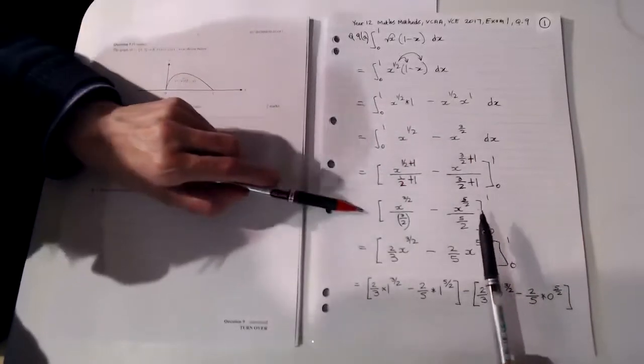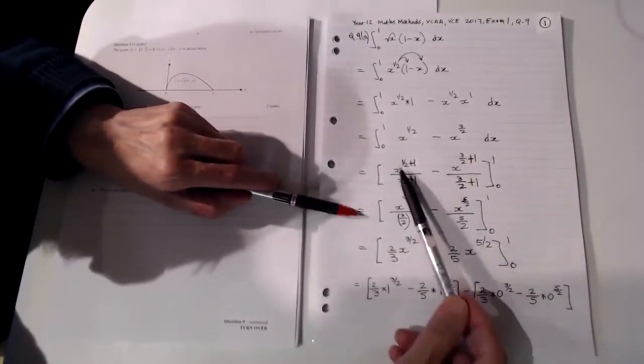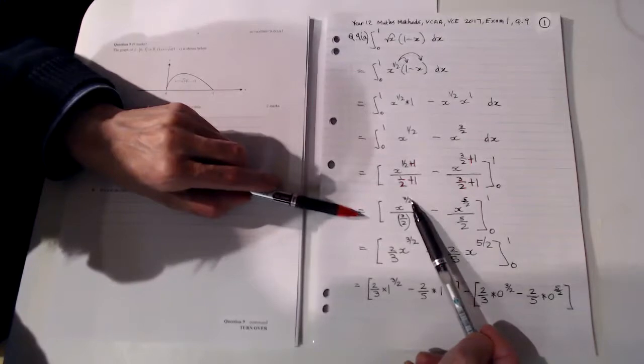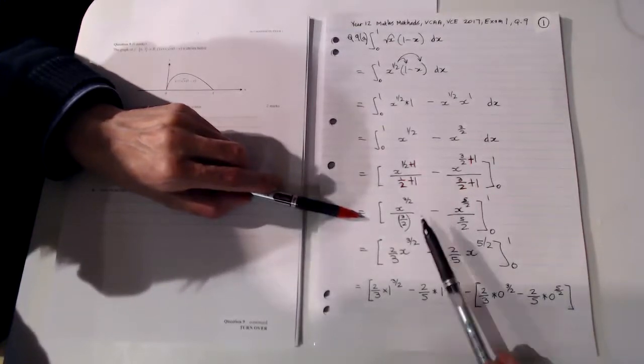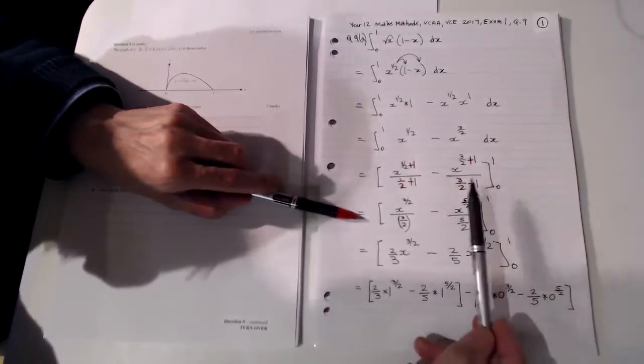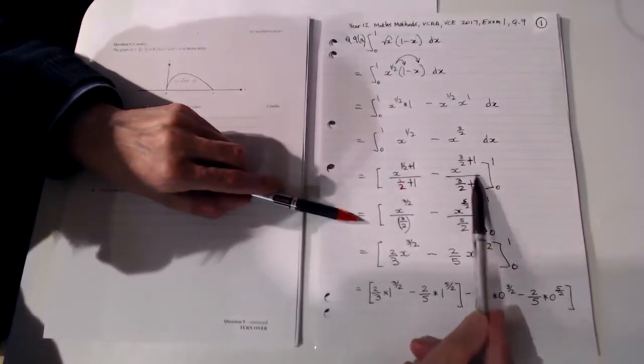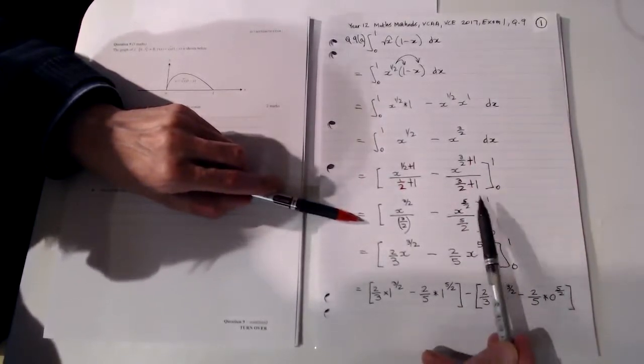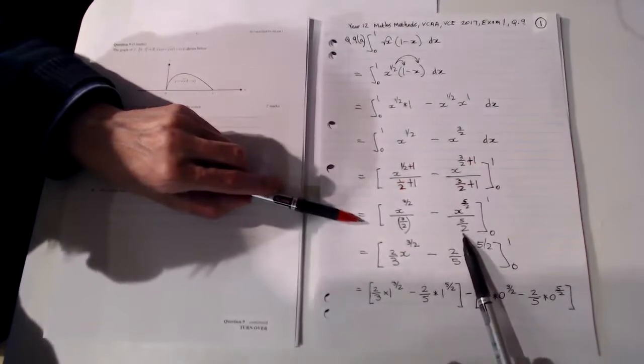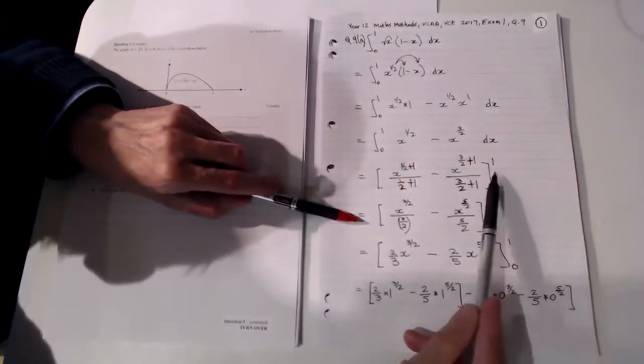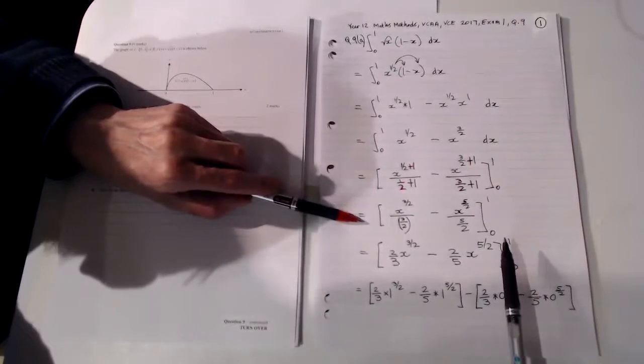And then we further clean it up. What's a half plus 1? It's 3 on 2. So a half plus 1 divided by 3 on 2. What's 3 on 2 plus 1? It's 5 on 2. Between 0 and 1.